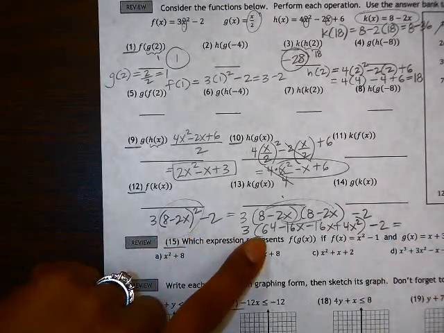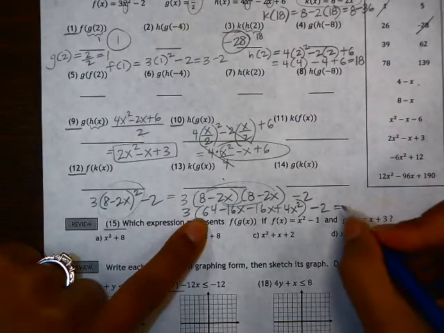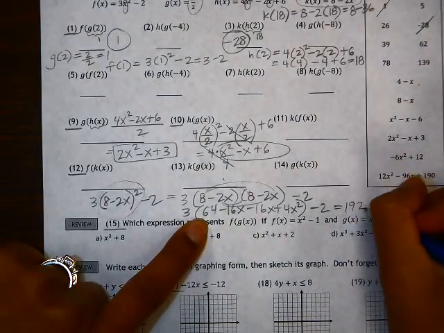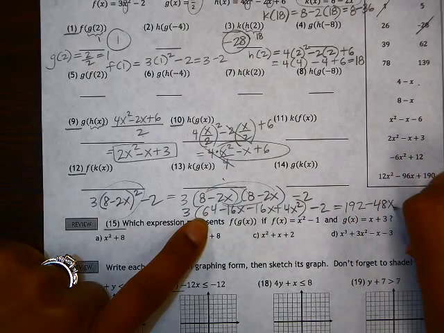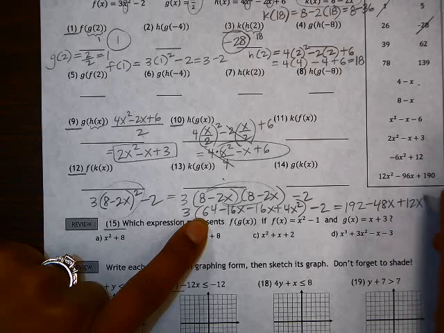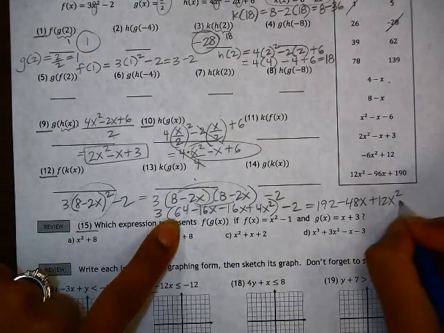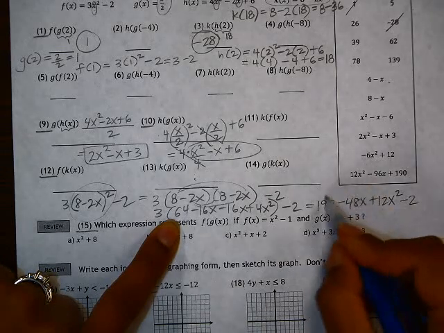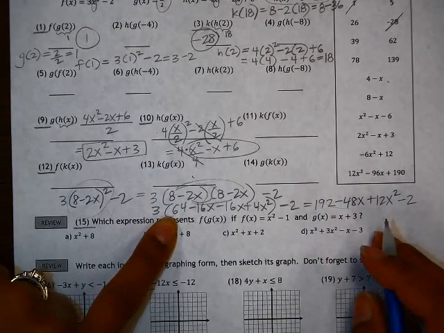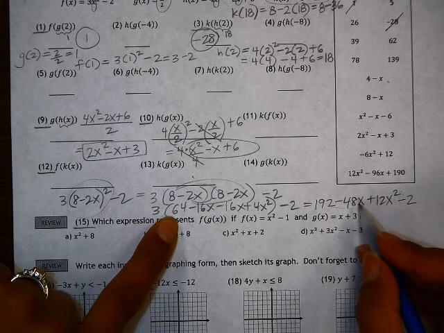If I multiply all of this by 3, that's 192 minus 48x plus 12x squared minus 2. Combining like terms here, and actually I missed one here.